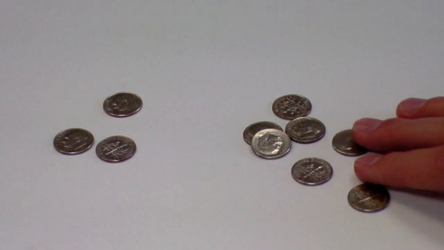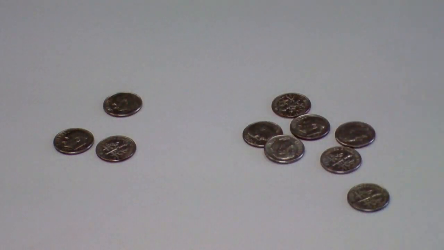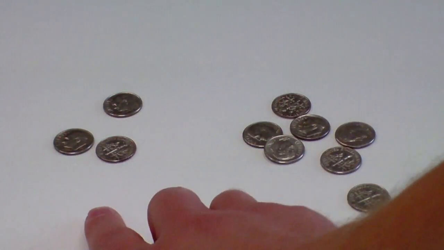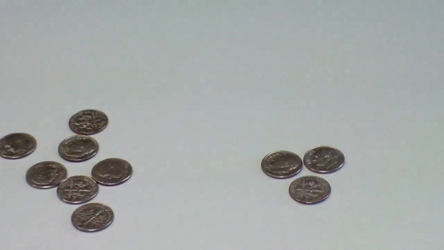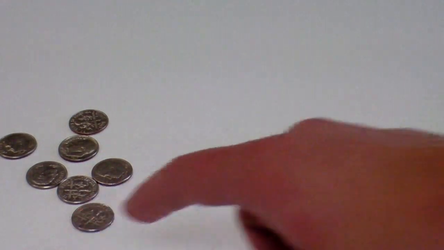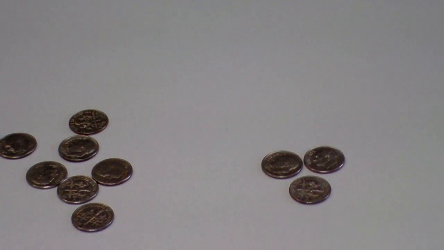If I have 3 dimes over here and 7 dimes over here, that gives me 10 dimes altogether. So what we have right here is 3 plus 7. But now if I were to take 7 plus 3, I just switch them around. So now I have 7 dimes over here on the left and 3 on the right. It's still going to give me the exact same result. I still have 10 dimes altogether.